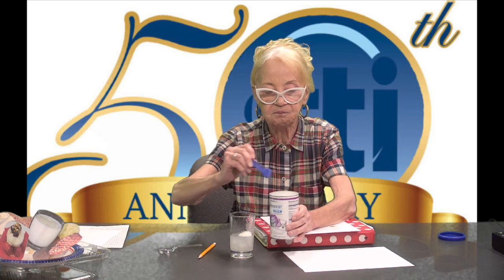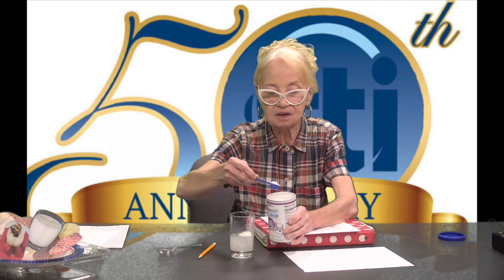Then, for pudding consistency, you have to thicken 2 to 3 tablespoons. Or according to my scooper thing, it's 4 scooperfuls.